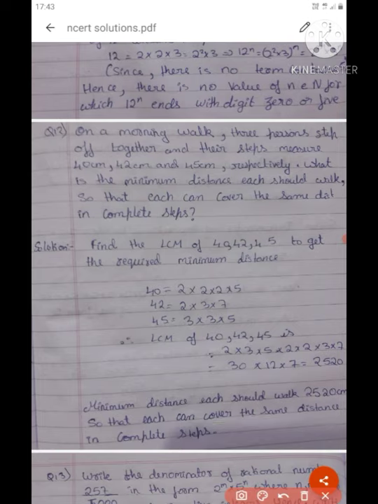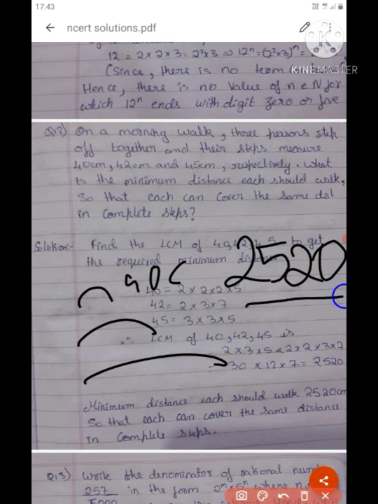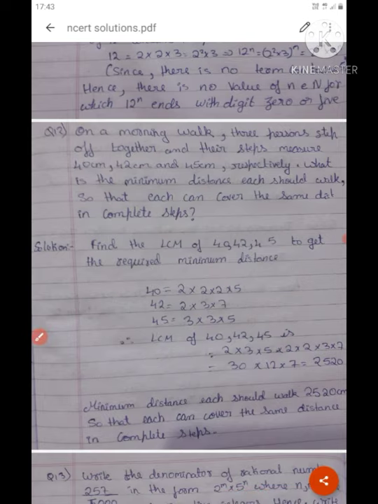See, the distance varies as one person is taking a 40 centimeter step, the other one is 42, the other one is 45. So if each walks 2520, they will cover the same distance, if they are completing their steps, right? We'll go for the next question.